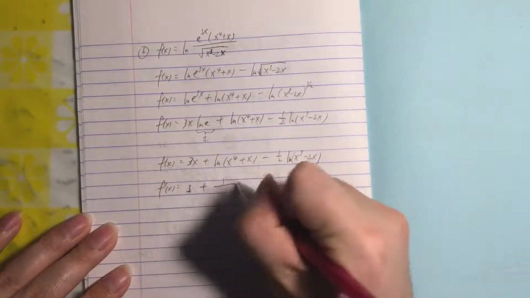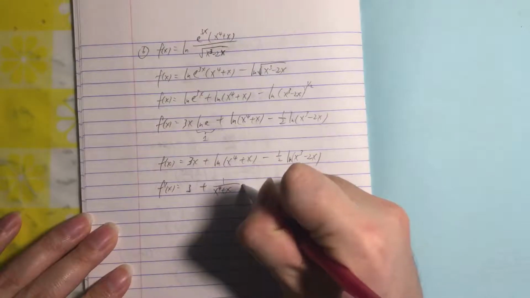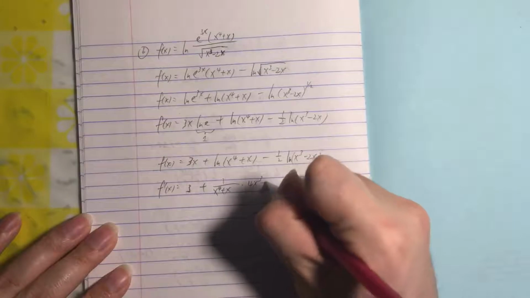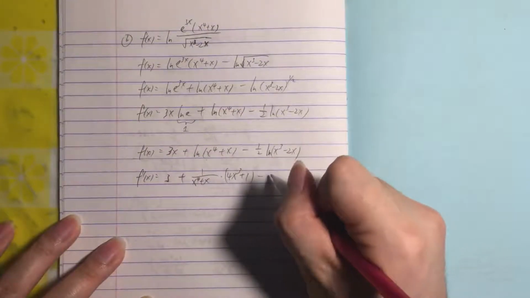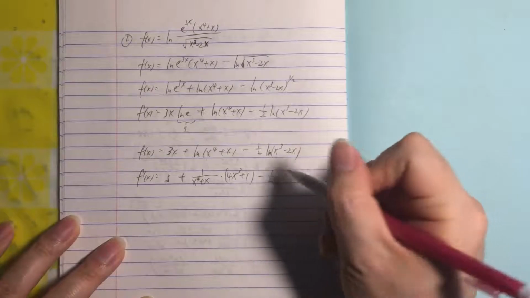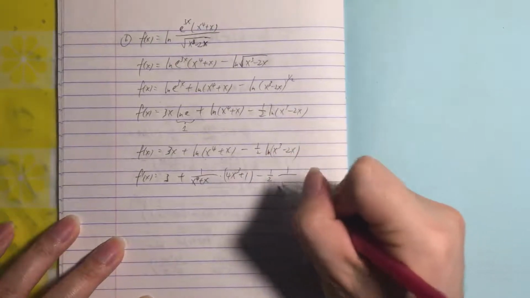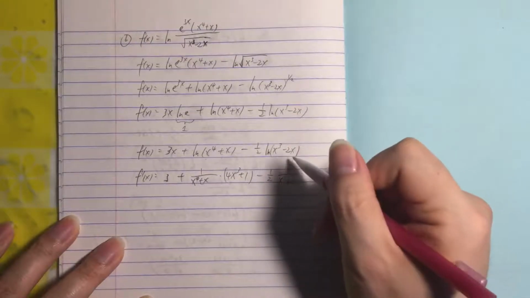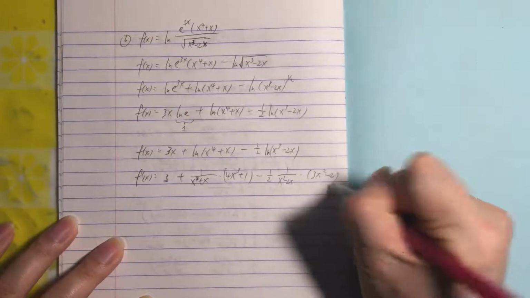Take 1 over the inside function times the derivative of the inside function. That's 4x cubed plus 1. For the third function, half is a constant multiple, so it stays the same. And then for the ln function, use the chain rule. Take 1 over the inside function times the derivative of the inside function, which is 3x squared minus 2.